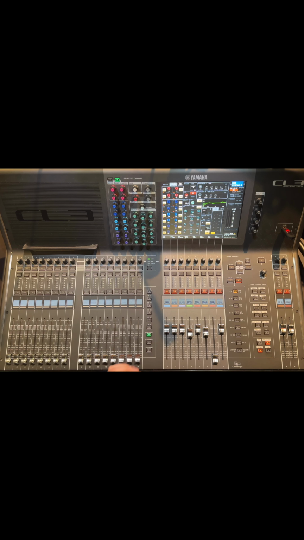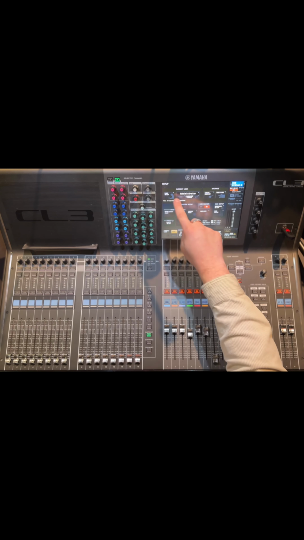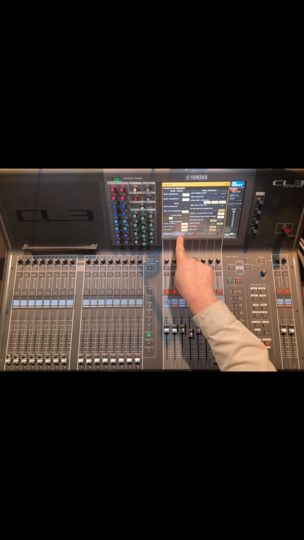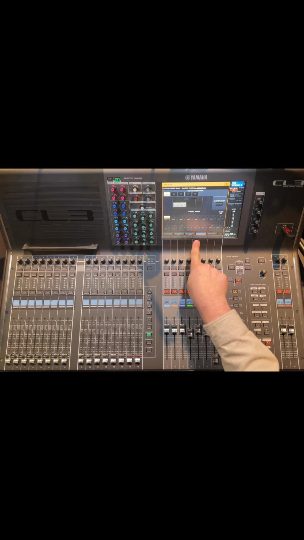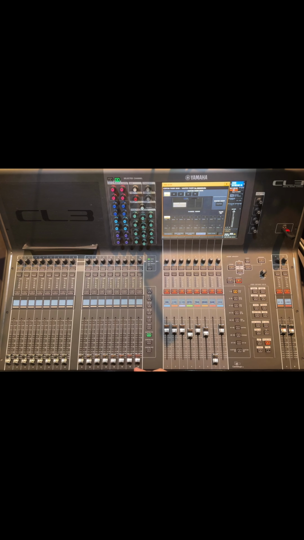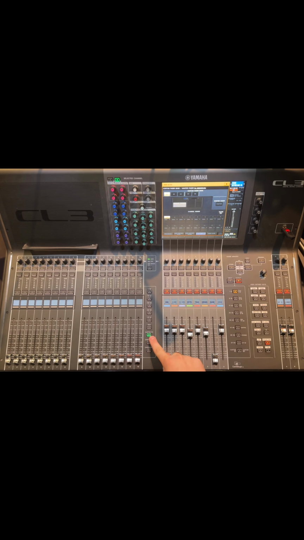So what we're going to do is go to Setup, User Setup, and on the bottom here you see you have different preference settings, user preferences. We're going to scroll over to Custom Fader. And at the top, you see A1, A2, A3. Those are reflections of these A1, A2, and A3.